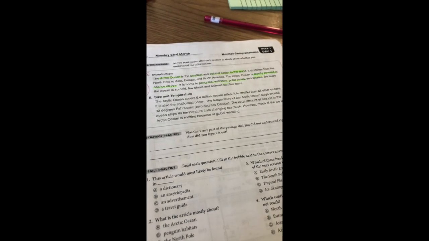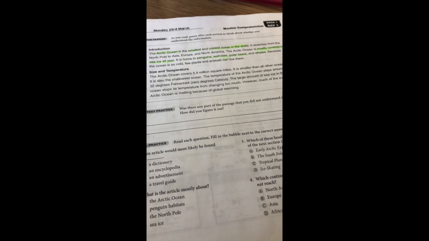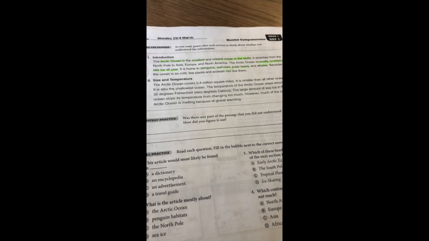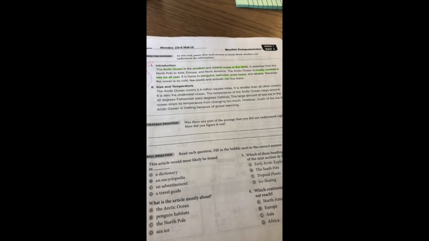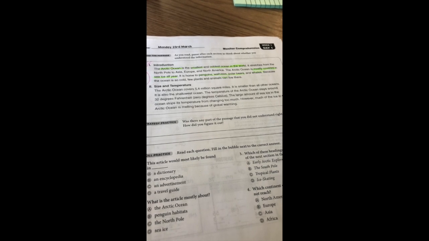Okay, we've talked about what the first part of the passage meant. Let's move on to size and temperature. So the Arctic Ocean covers 5.4 million square miles. It's smaller than all the other oceans. It is also the shallowest ocean. The temperature of the Arctic Ocean stays around 32 degrees Fahrenheit, which is 0 degrees Celsius.